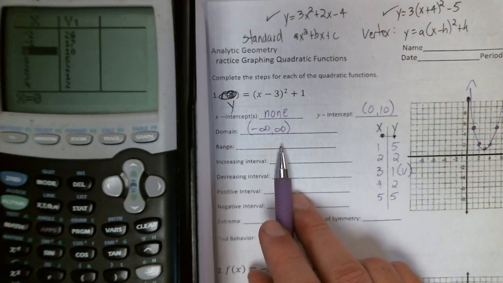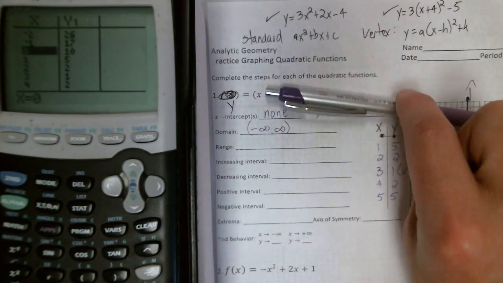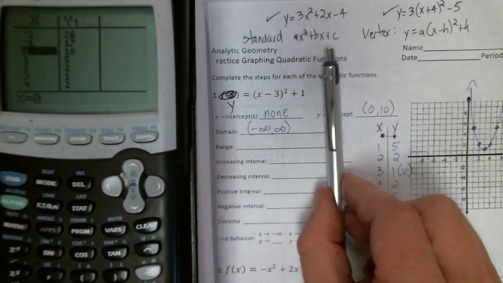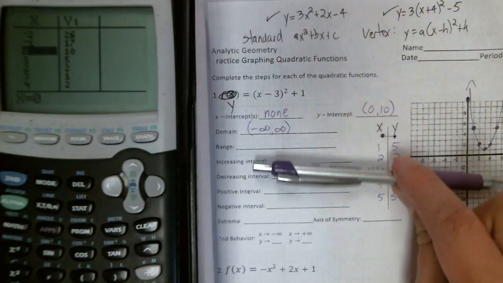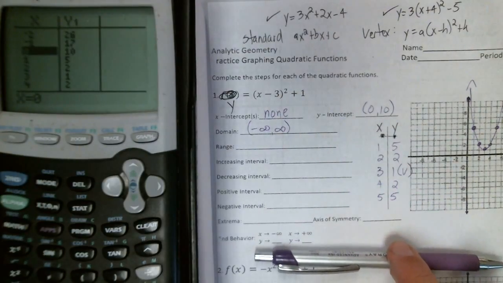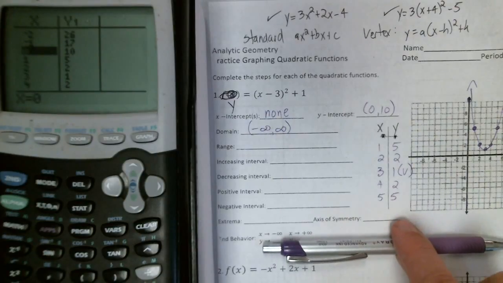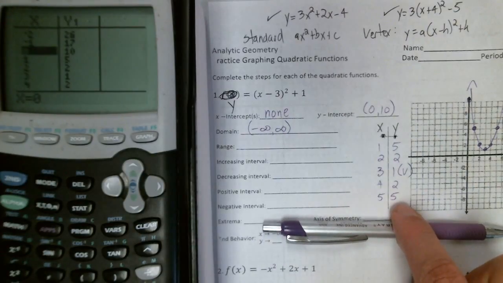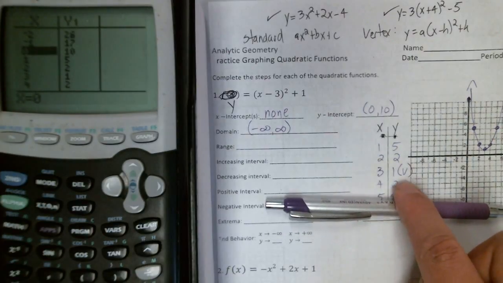Range, now that's going to be something different. Now I'm getting out my broom, and now I'm sweeping from the bottom to the top. With domain, I'm sweeping from left to right across the page. With range, I'm sweeping from bottom to top. So I always start down here at negative infinity. Do I have any y values down here? Look at the graph. Do I have any spots where my graph is touching any y values? No, I have nothing. Nothing, nothing, nothing.